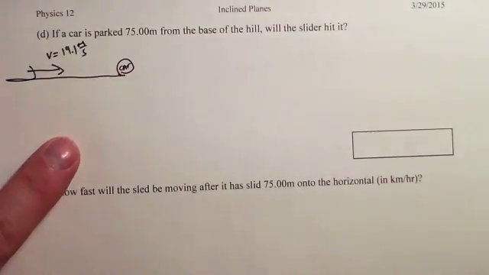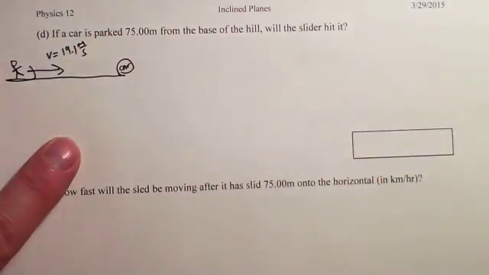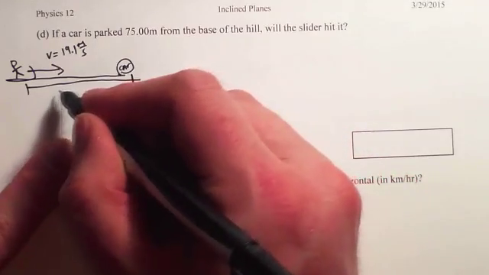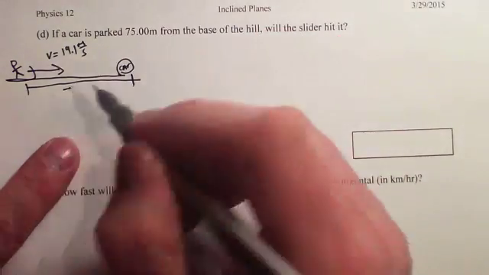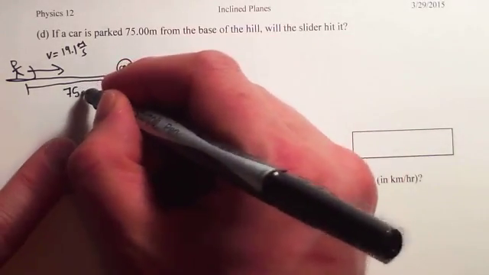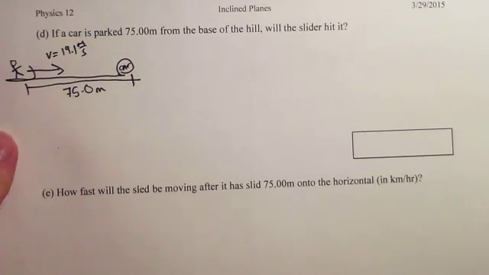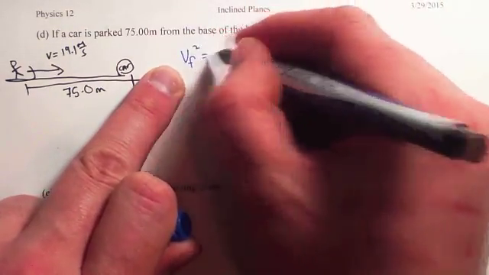I'm not going to deal with kilometers per hour. It's not really that helpful. So I want to know if he's going to have enough velocity or momentum to travel 75 meters.